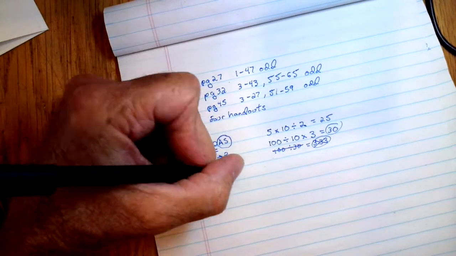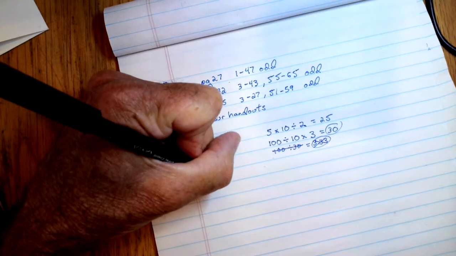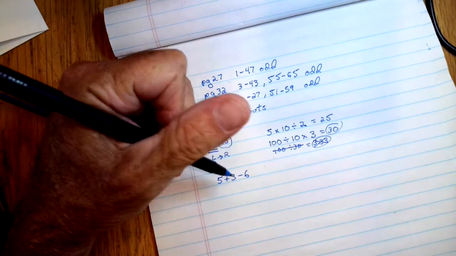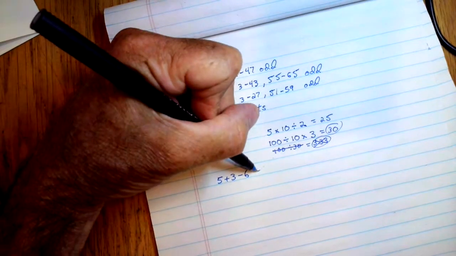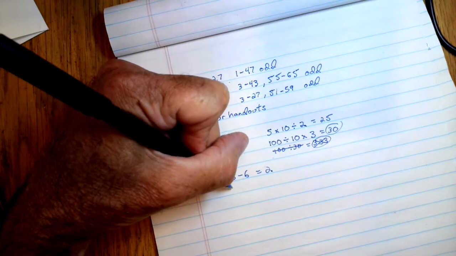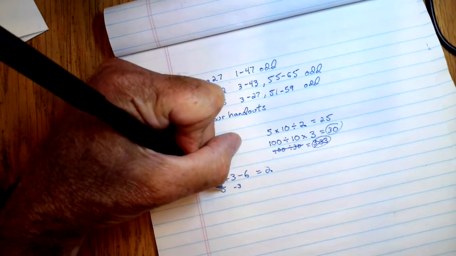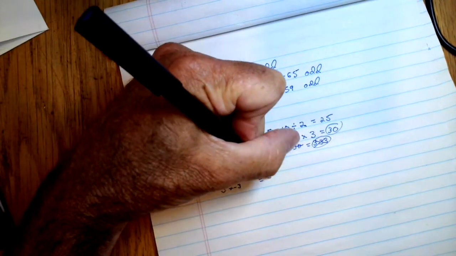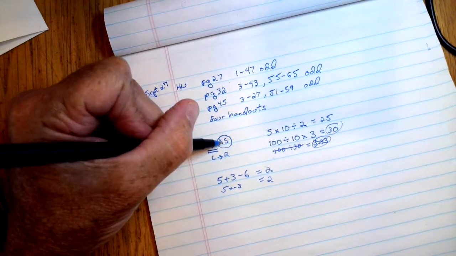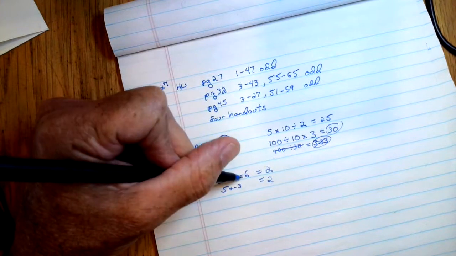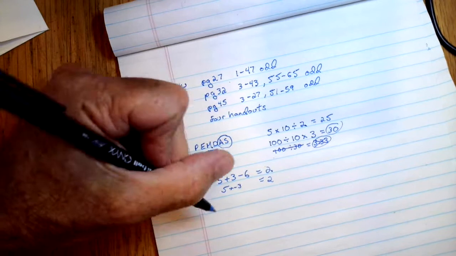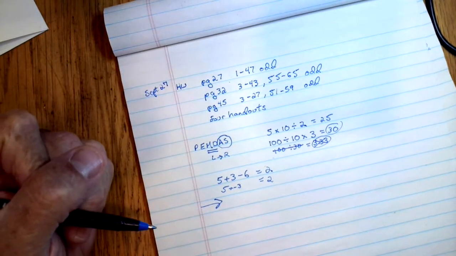Addition and subtraction is a little bit different. So if I were to say 5 plus 3 minus 6, I would say, okay, what's 5 plus 3? That's 8. 8 minus 6 is 2. Or if I were to say, what's 3 minus 6? Well, that's negative 3. What's 5 plus negative 3? Well, that's 2. It doesn't matter what order you do these when it's addition and subtraction. You can do the minus signs, the plus signs. Just as a rule of thumb, just go left to right and you will not run into problems.